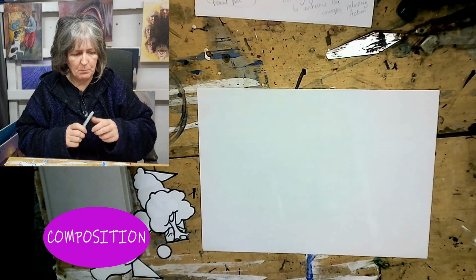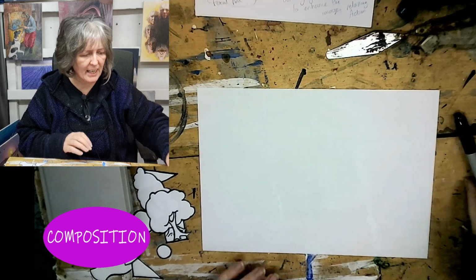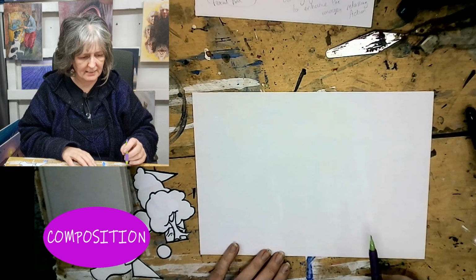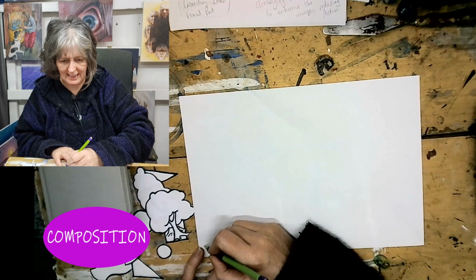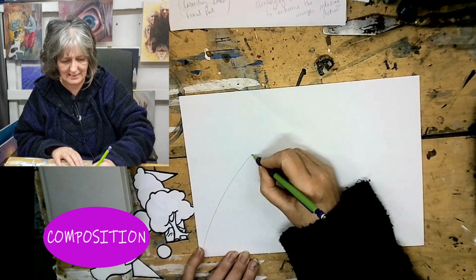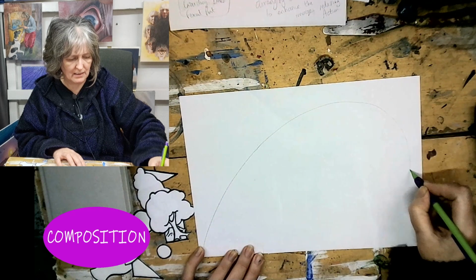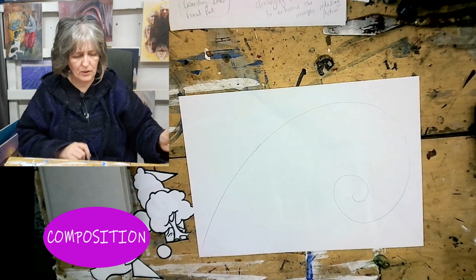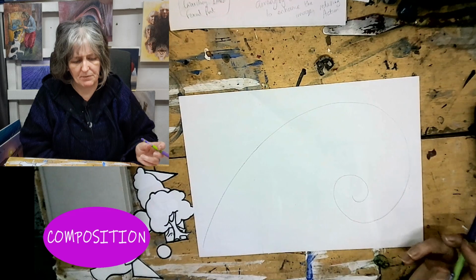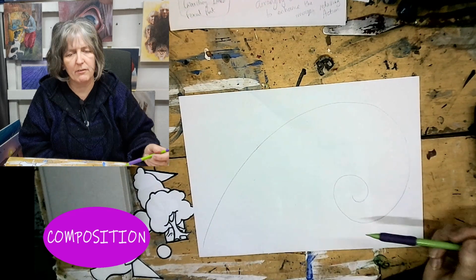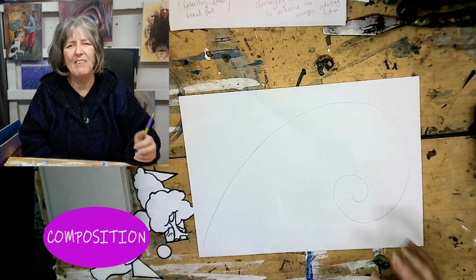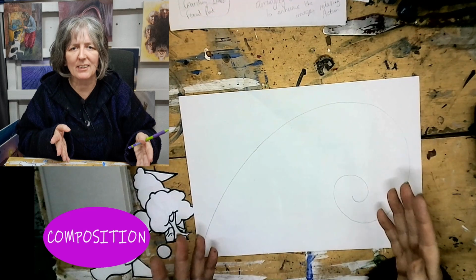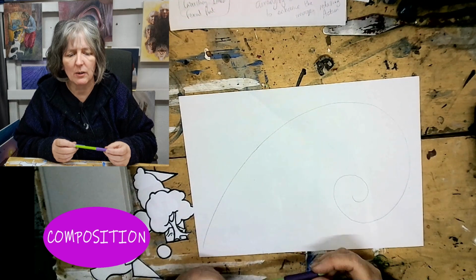And what you may recognise, if I start drawing something like this, you may recognise that, and that curve is similar to, it's not exact because I haven't measured it out, it's the golden ratio.